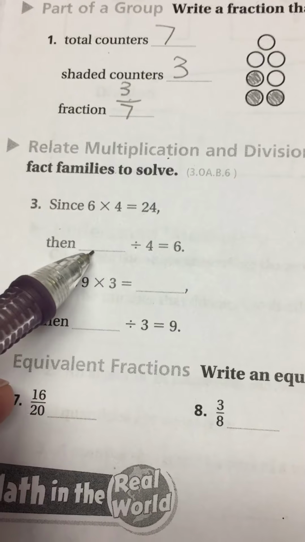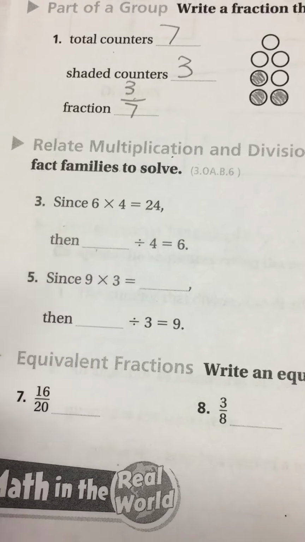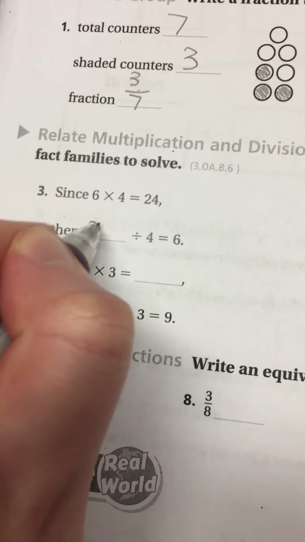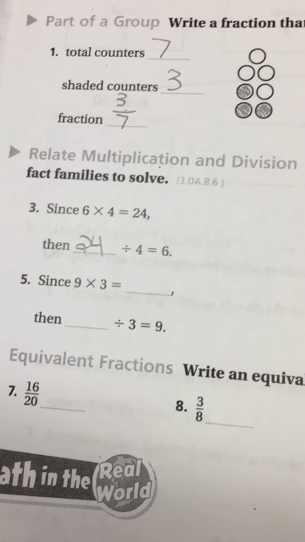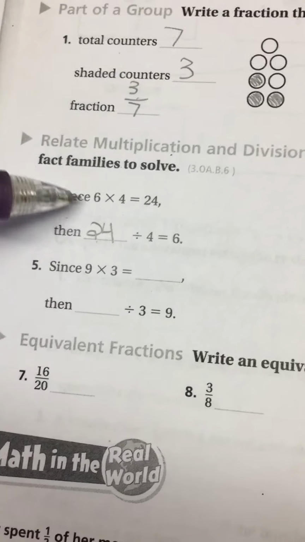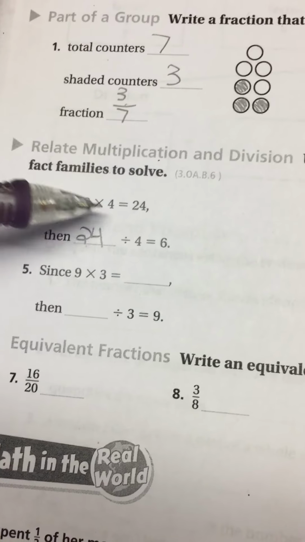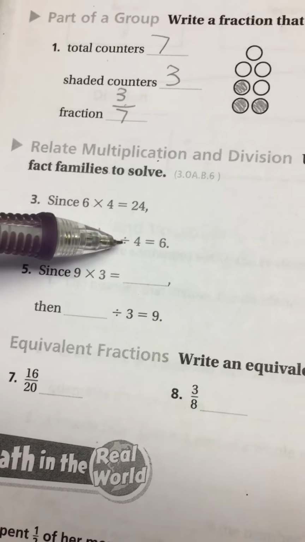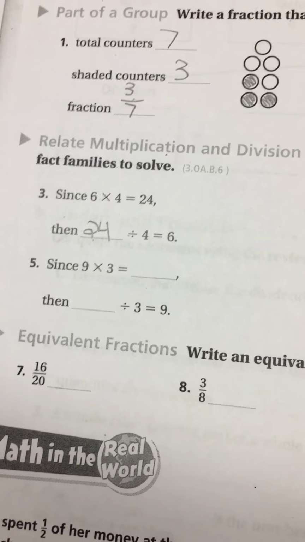So what would go in that blank there using these other numbers? If you said 24, you are correct. So fact family just uses the same numbers, different operations, and then of course the orders are different because you can't have the same order to make them true.